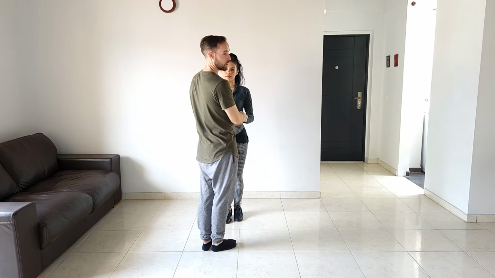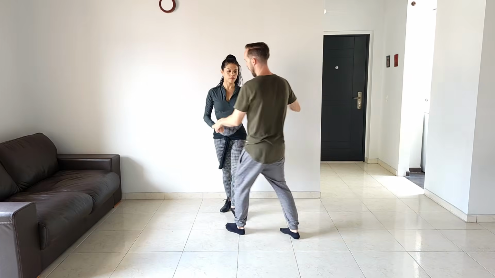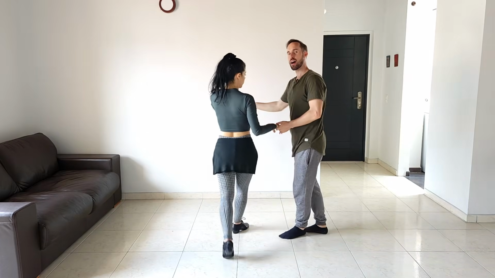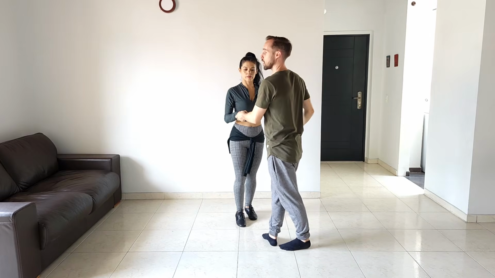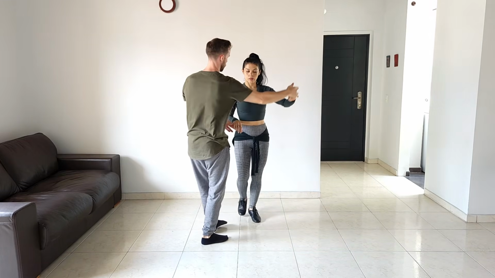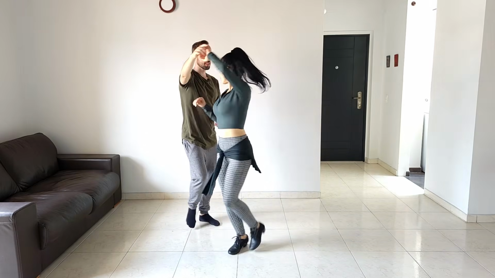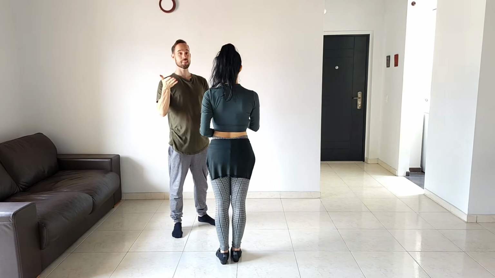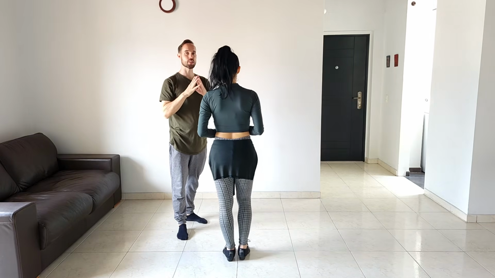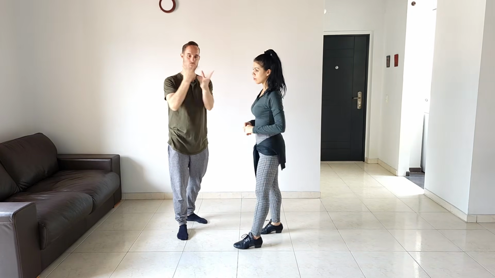Now, if I turn her to the outside, but I'm on the other rail, I'm going to call it a reverse outside turn. So it looks like this. 1, 2, 3, 5, 6, 7. Again, the footwork is the same for the follow to keep things simple, and so the leads don't have to remember or switch everything.